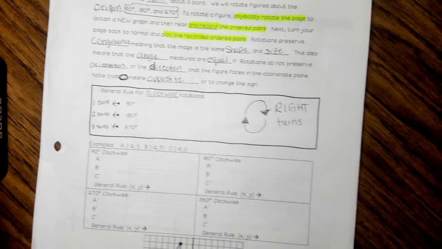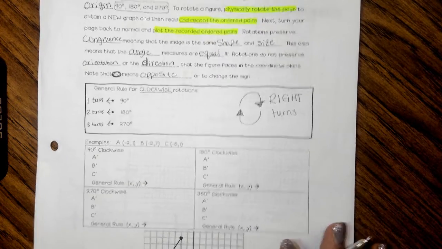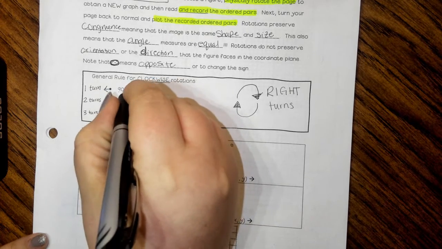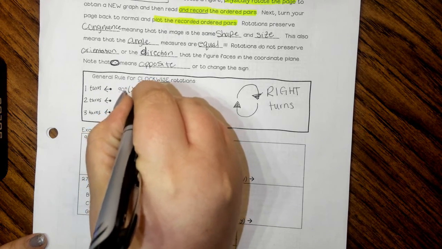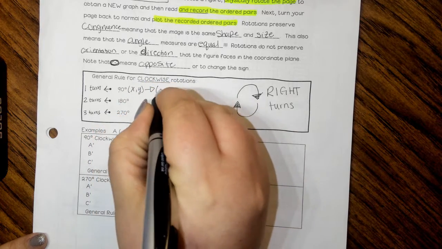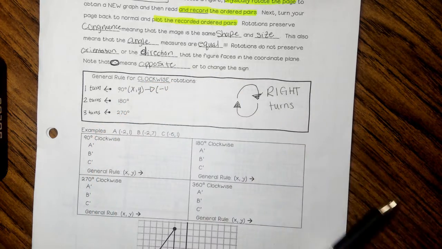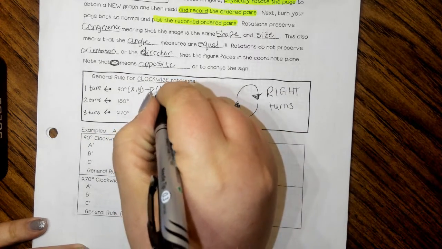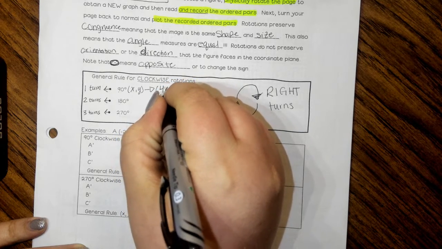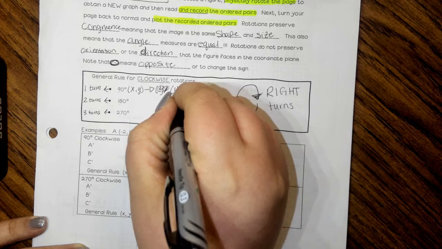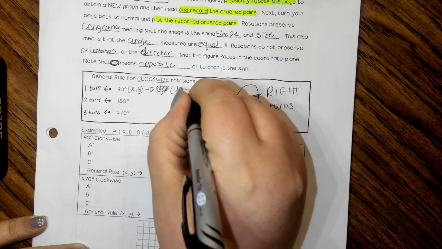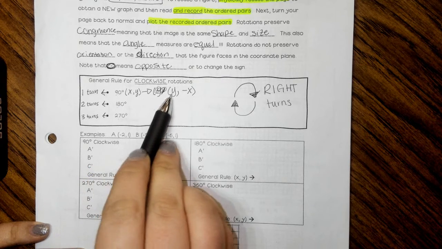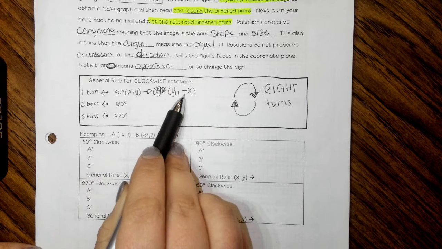We're going to write the rules, and hopefully after this video, or after a lot of practice with rotations, we can understand where the rules are coming from. The rule for a 90-degree rotation is x comma y transforms to, that should just say normal y. I'm going to rewrite that: x comma y transforms to a normal y, opposite x.